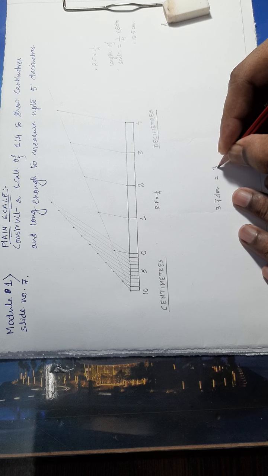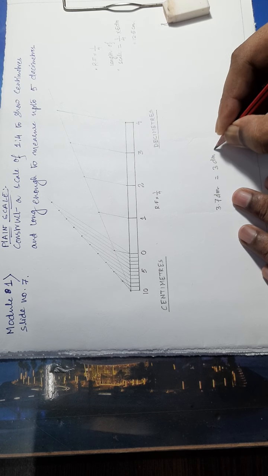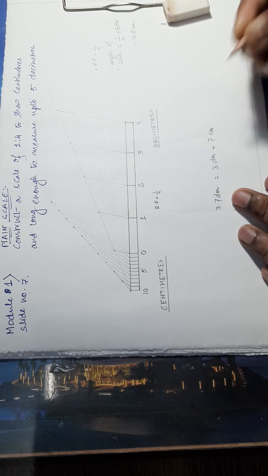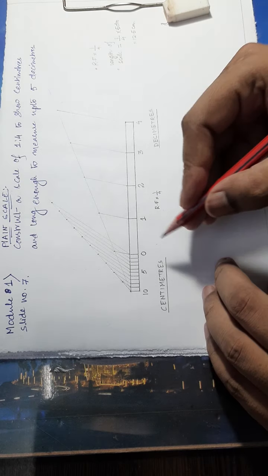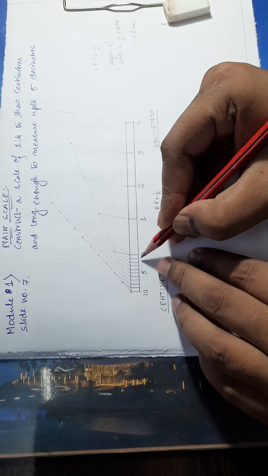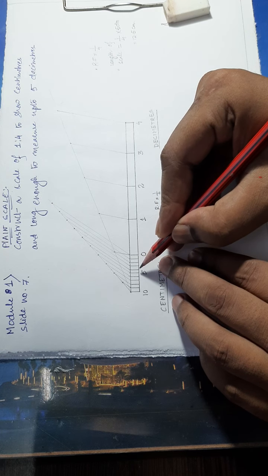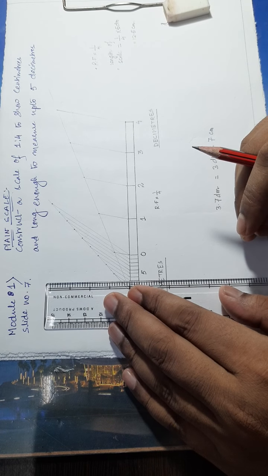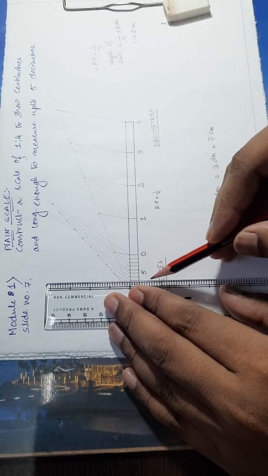is equal to 3 decimeter plus 7 centimeter. So we take 3 from here, 1 2 3, and 7 from here, 7 centimeter, 1 2 3 4 5 6 7. So with a thin line we can show this.